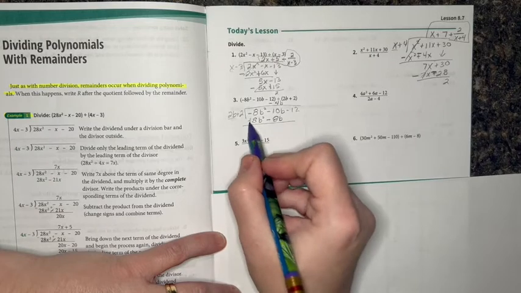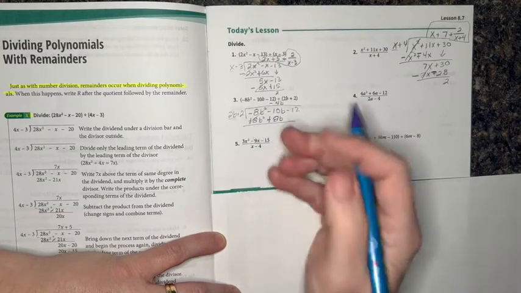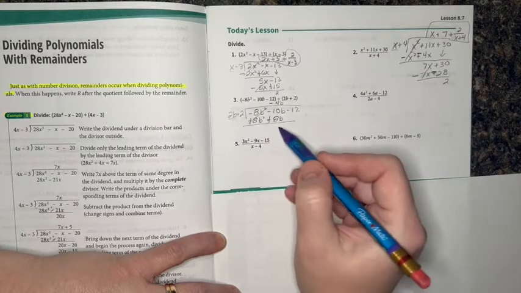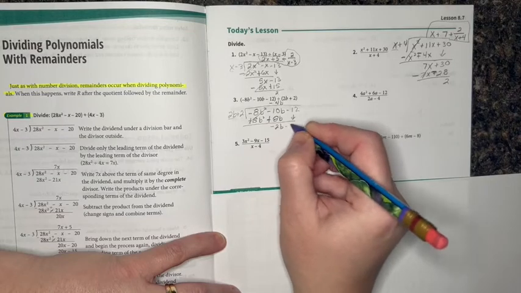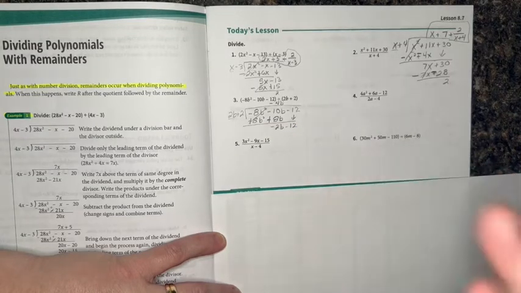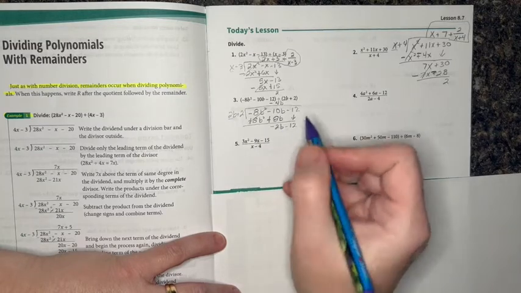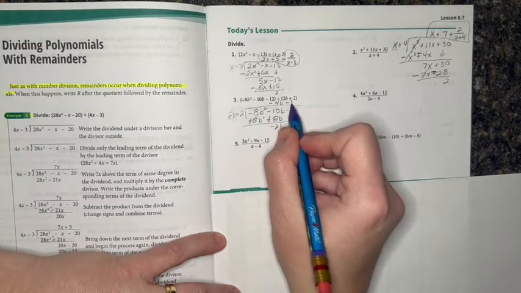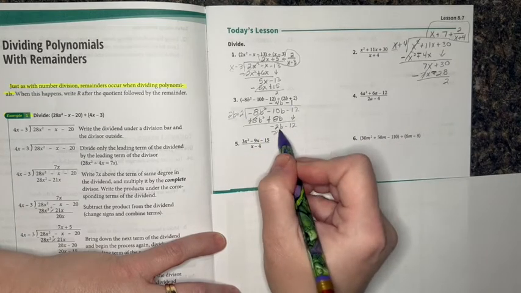Okay, I change my signs. Negative 8b squared plus 8b squared cancels. Negative 10b plus 8b gives me a negative 2b. This negative 12 falls down. Now, how do I get my 2b to be a negative 2b? I have to multiply it by a negative 1, okay? Negative 1 times 2b gives me a negative 2b.